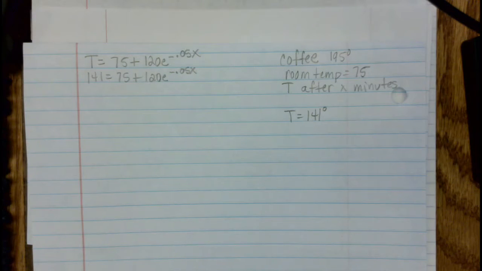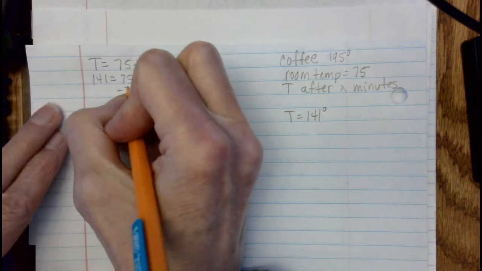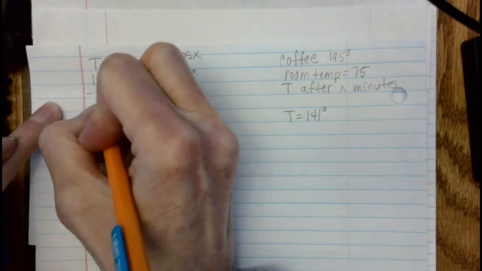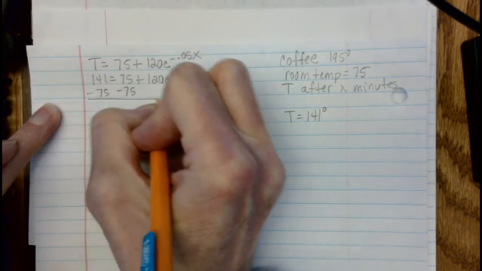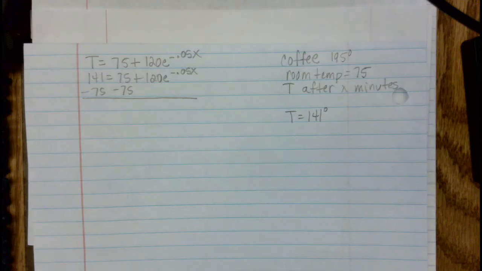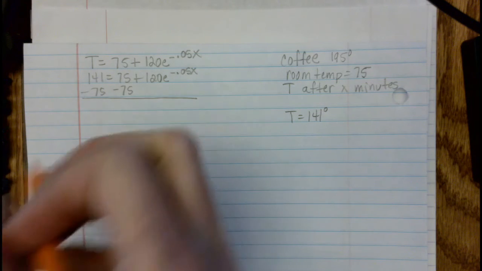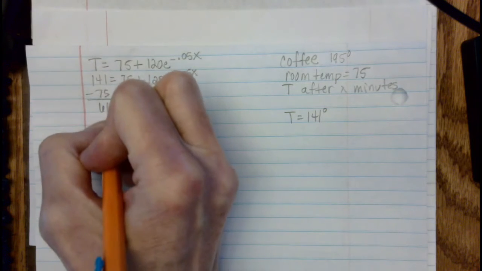So what we're going to do is, first of all, isolate the variable as much as possible. The variable being an exponent, eventually we're going to have to use a logarithm, but we're going to subtract 75 from both sides. And when we do, 141 minus 75 is 66.